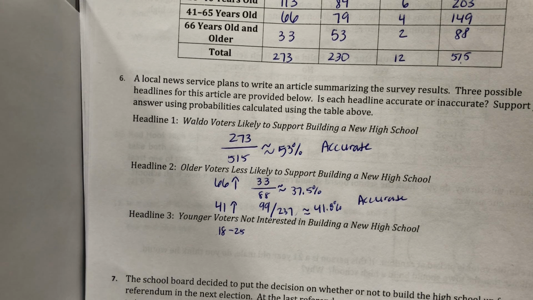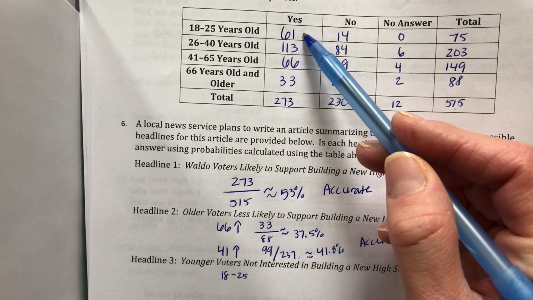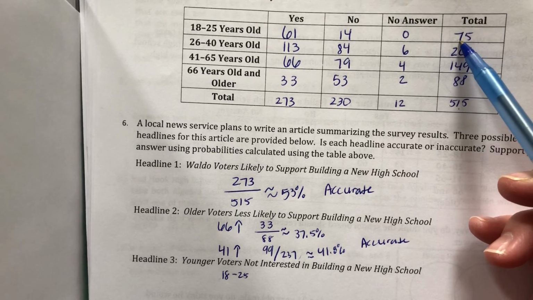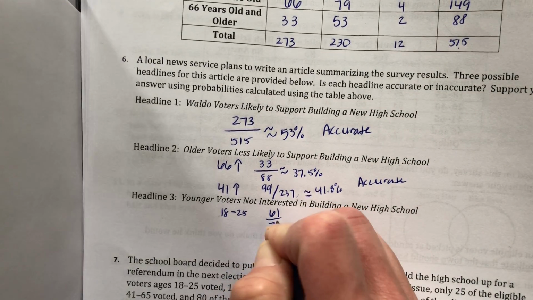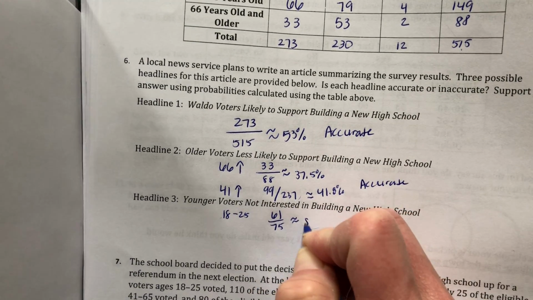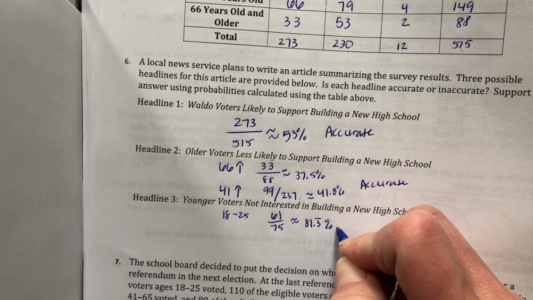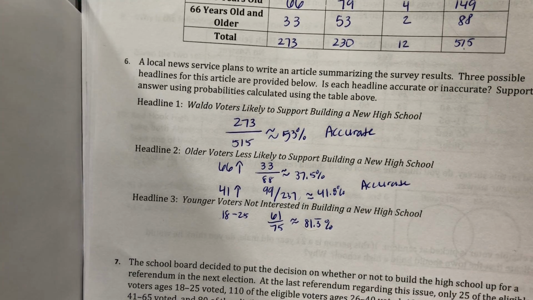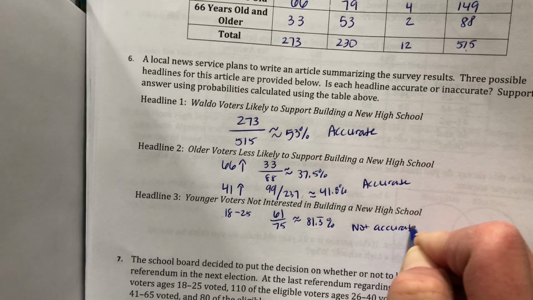If I look at 18 to 25-year-olds and how many would support it, looking back at the table, there are 61 that would support it out of 75. So 61 out of 75. Again, divide that through in your calculator. It's about 81.3 repeating percent. That's well over 50%. So this heading would be not accurate.